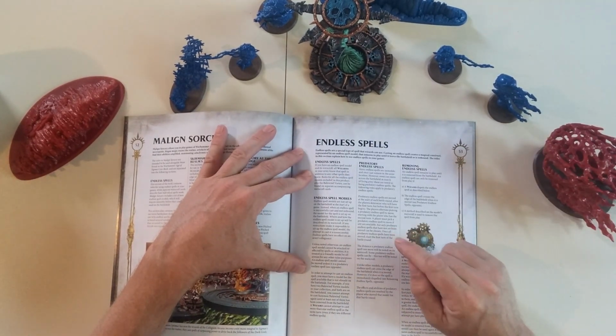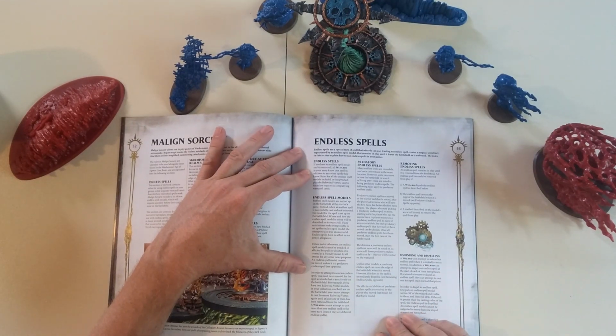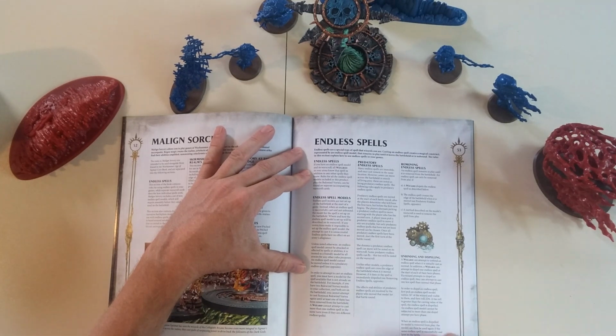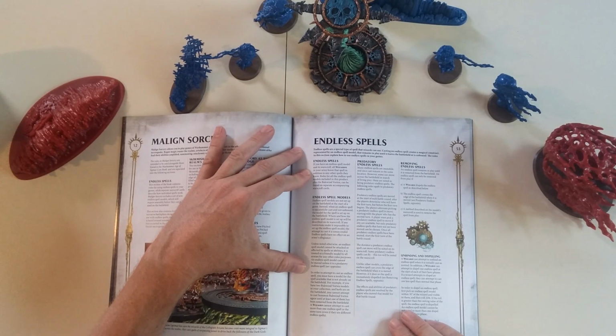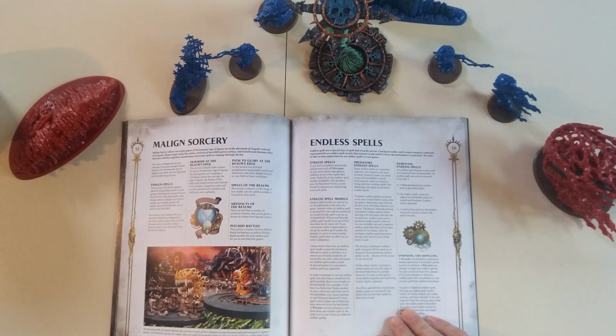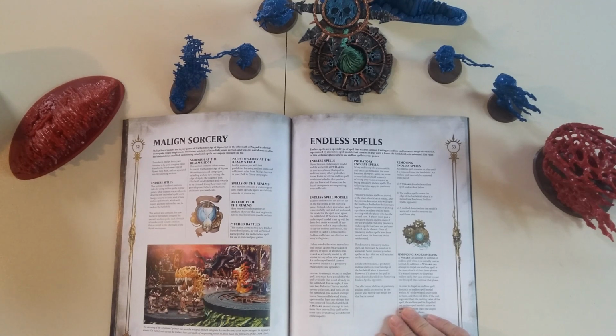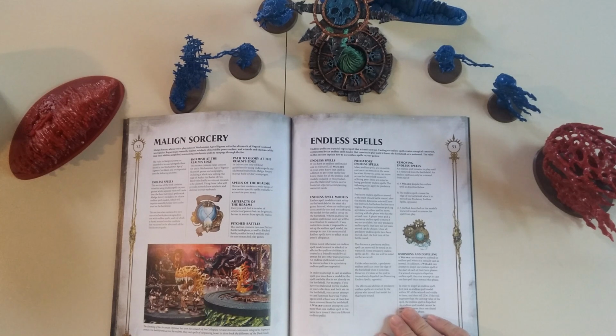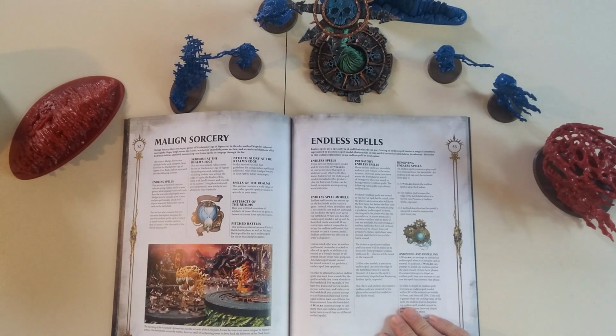Endless spell models are not set up on the battlefield at the start of the game. Instead, when an endless spell is successfully cast and not unbound, the model for the spell is set up on the battlefield. Where and how the endless spell model is set up will be described on its war scroll. If any restrictions make it impossible to set up the endless spell model, the attempt to cast it is unsuccessful. Endless spells have no effect on an army's allegiance. So death can use it, chaos can use it, destruction can use it, order can use it.